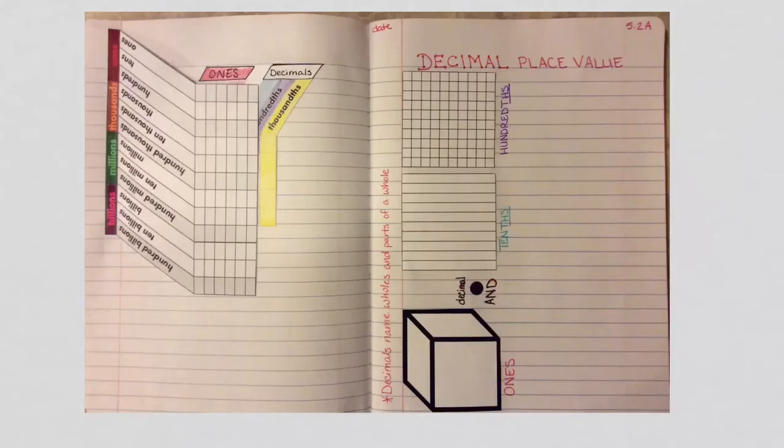Alright guys, turn to the page that was listed on the instructions. Write your date in the corner. In the other corner, you're going to write your TEK 5.2a. Your title is decimal place value. You're going to cut the pieces out and glue them so it matches this.